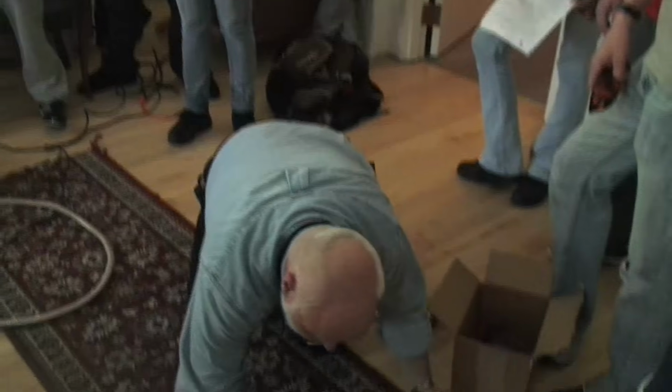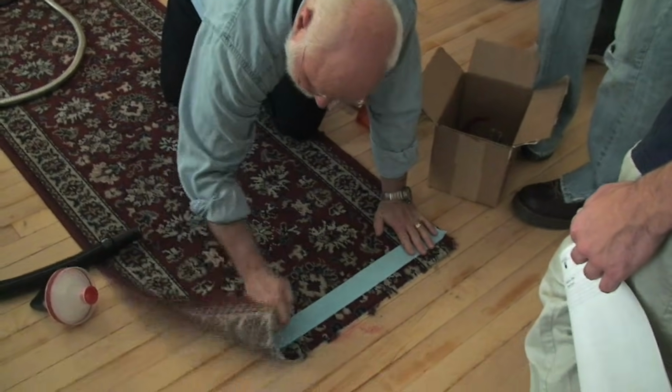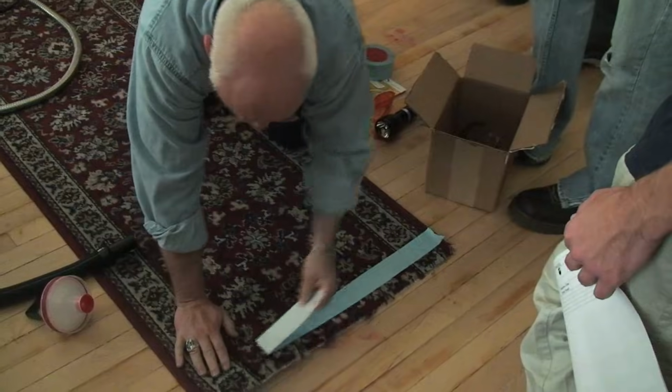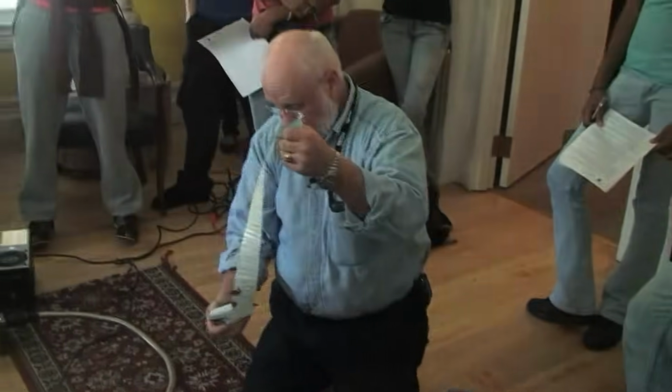And you can use the tape over again until it sort of runs out of sticky material. Generally 4 or 5 passes will be enough.